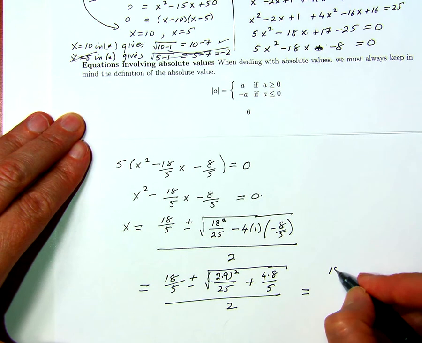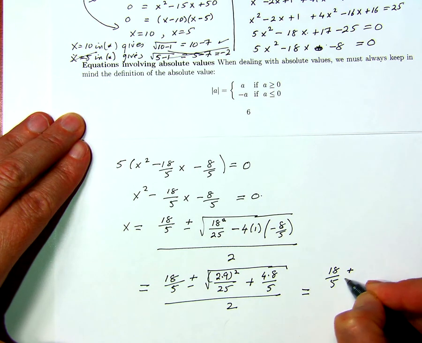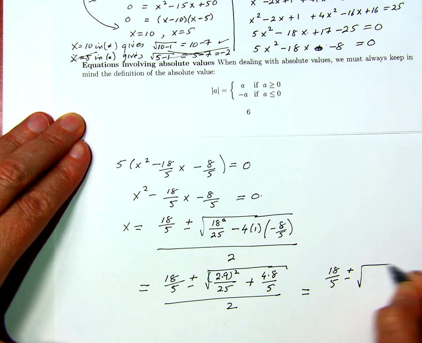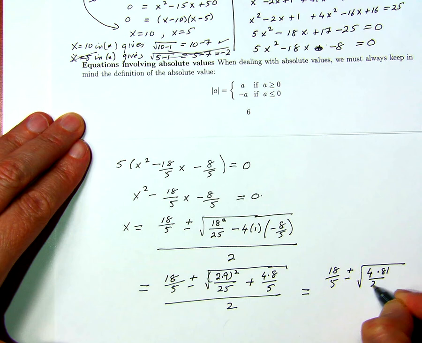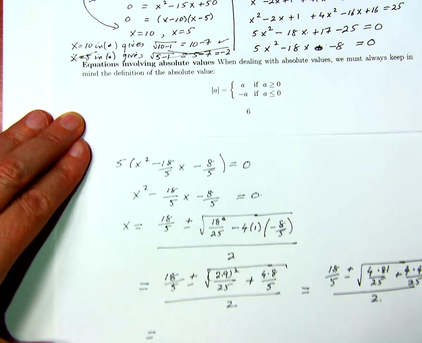And this is 18 over 5 plus or minus the square root of 4 times 81 over 25 plus 4 times, and I'm going to make this over 25, so that's 5 times 8, 40 over 25.